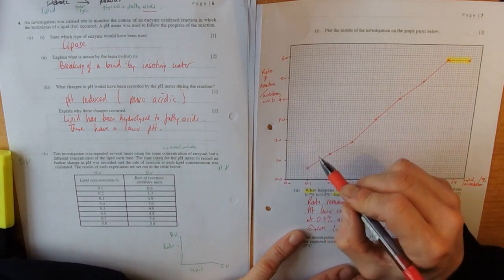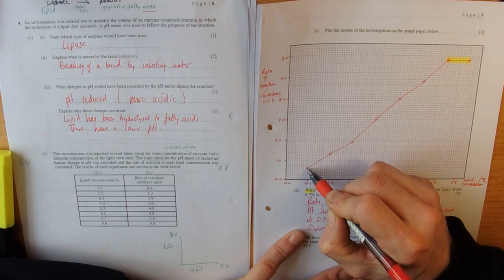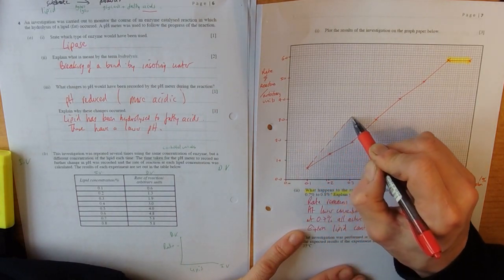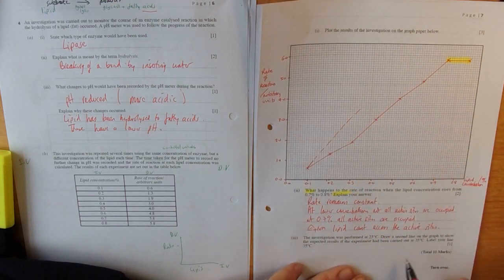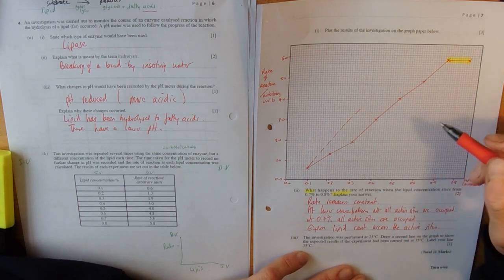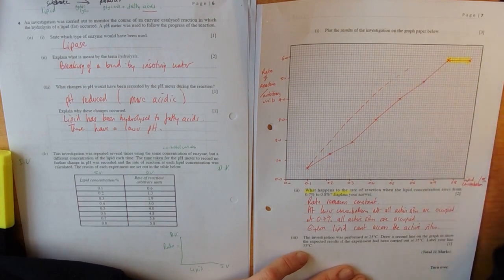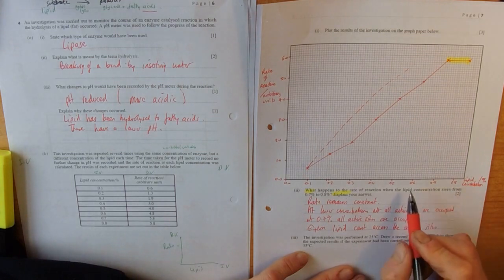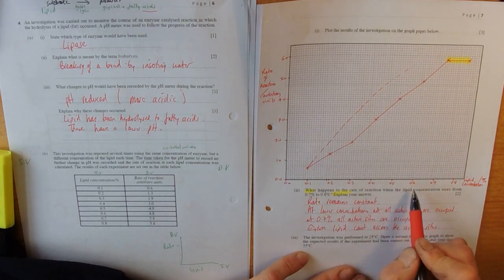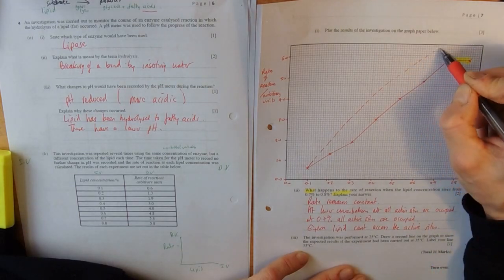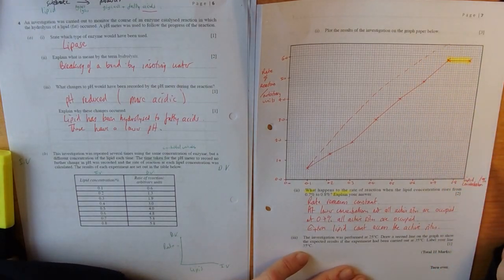So steeper curve. So something like that. Label your line 35 degrees. So something along the lines of that. And you need to think of, so for each concentration be faster. So our rate actually would go up like that.